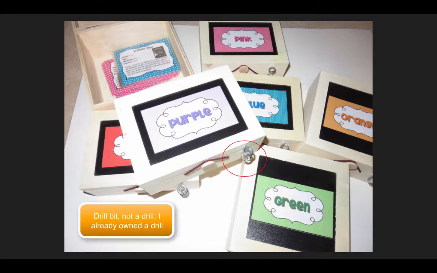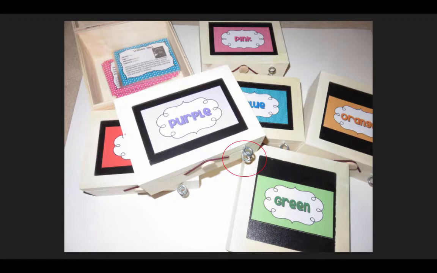But I did have to buy a drill, and then I had to buy the little pieces that go into it. The drill bits were, I think, $6 for two, and then those little circle things were like $2.50 for 10 of them. So I had to buy two packages because I needed 14 in total, because I have 6 boxes and I needed two for each of the boxes.